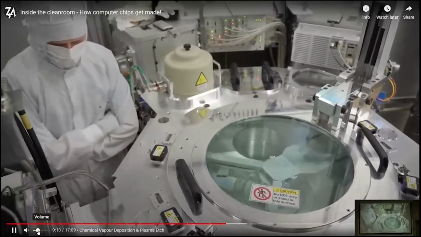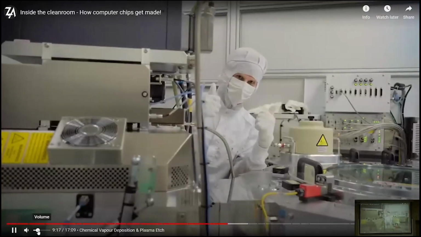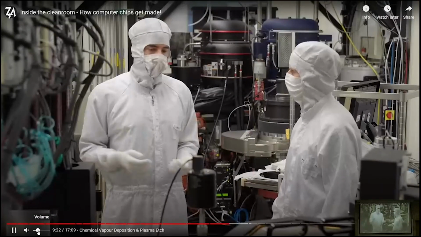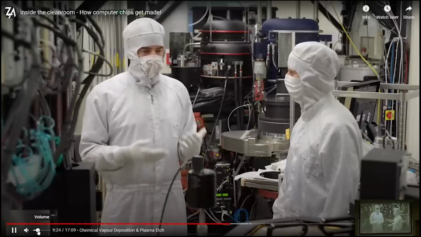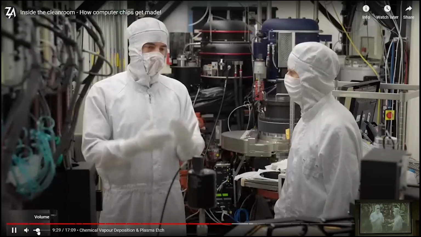And this is in contrast to wet etching, for example, because in wet etching, when you dip the wafer into the chemical, it etches in all directions, which is called isotropic etching. And of course, if you want to create very small structures, it's not suitable. So that's why we have to use plasma etching.